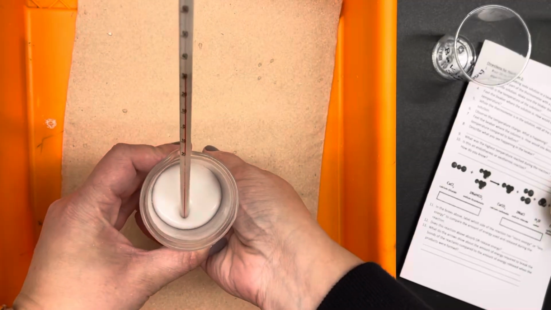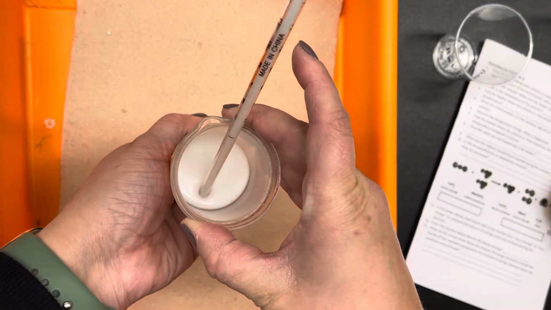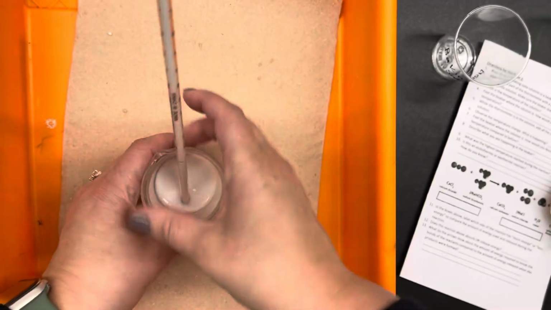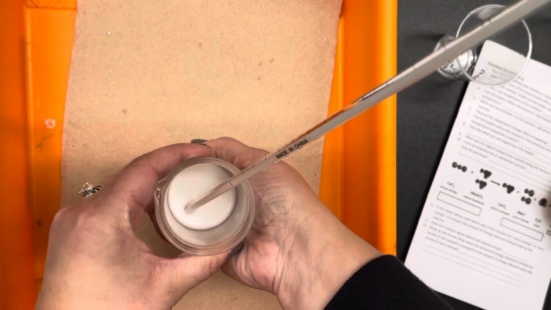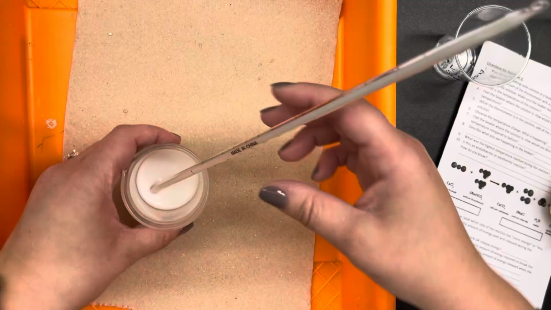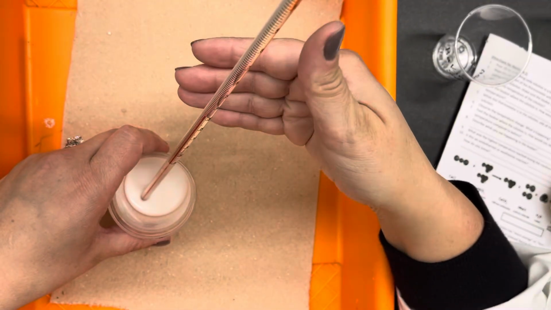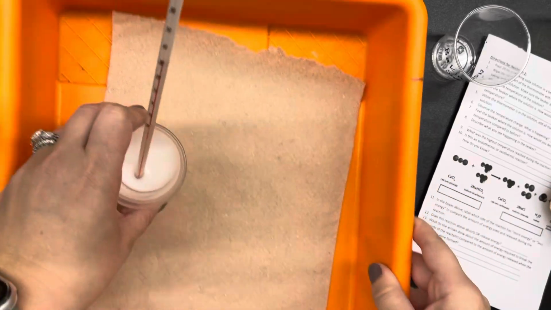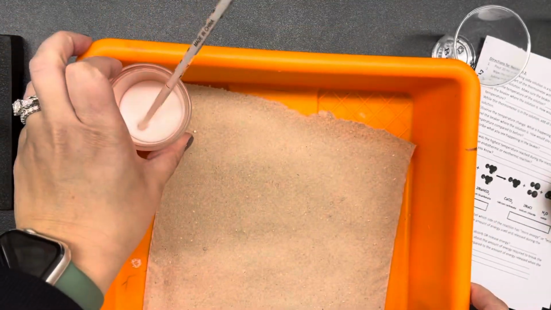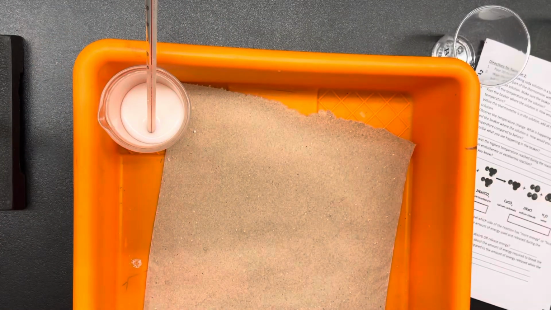Ooh, and it feels warm. If I touch the beaker where the reaction is, it feels warm. It's actually really warm. So it's 31 degrees and it's really warm. I'm holding it like this so it doesn't fall over.